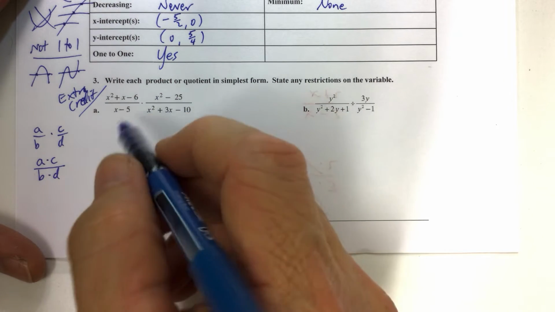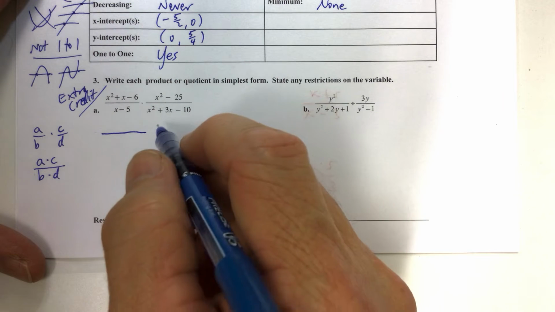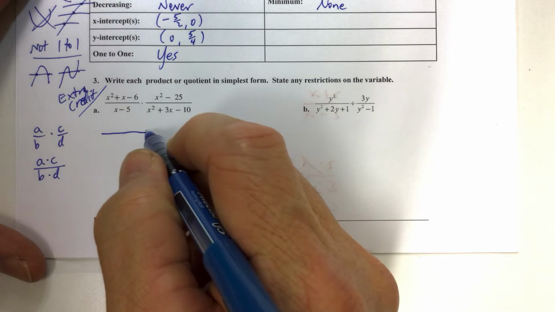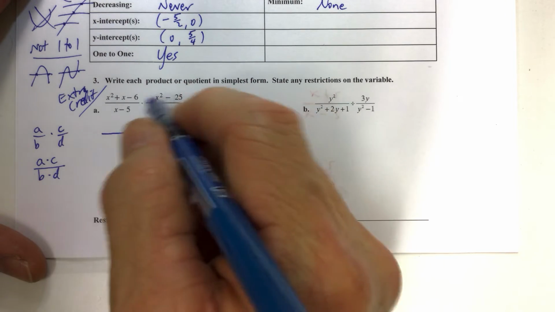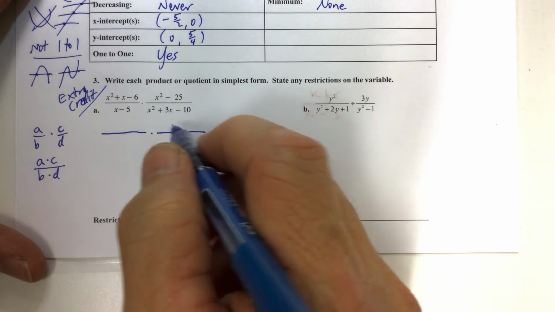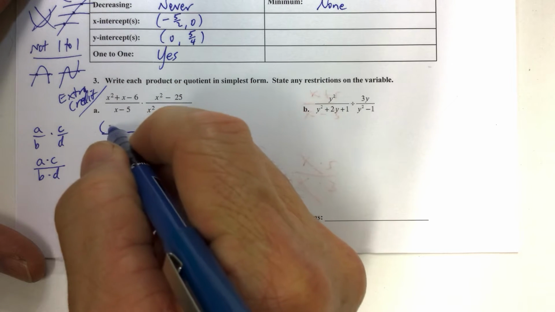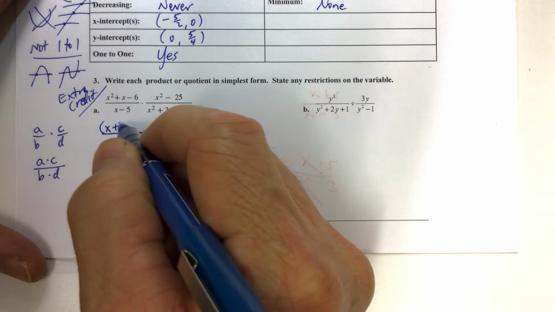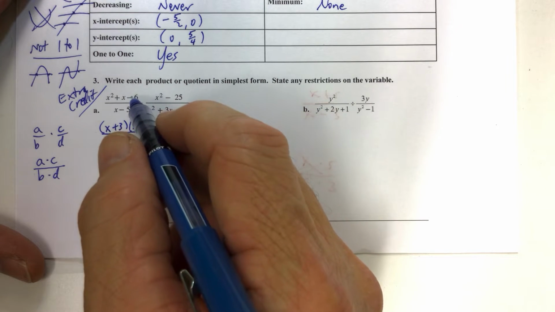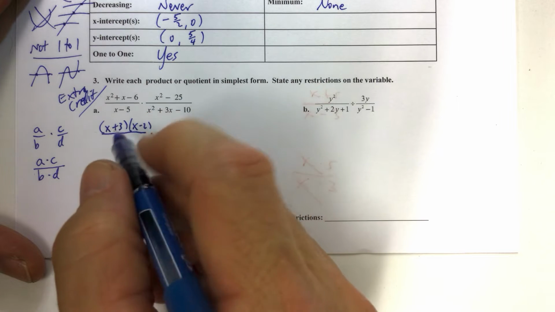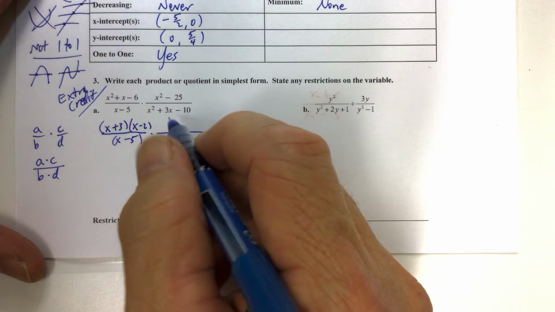So we're going to use that same property, and we're going to be just doing the same thing here by factoring every part of every fraction, and then we can start canceling factors. The factors of x squared plus x minus 6 are x plus 3 times x minus 2. That's a trinomial. Can't take out any greatest common factor, so we have to use the FOIL method there. The x minus 5 can't be factored any.